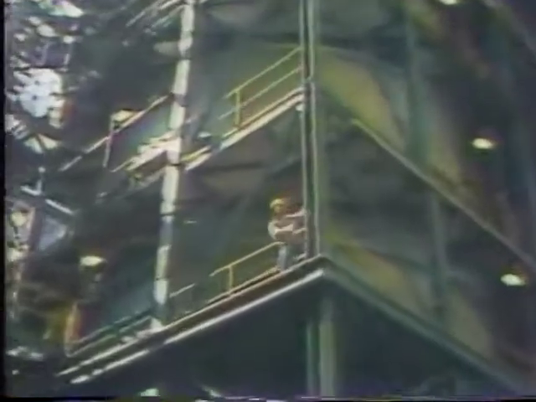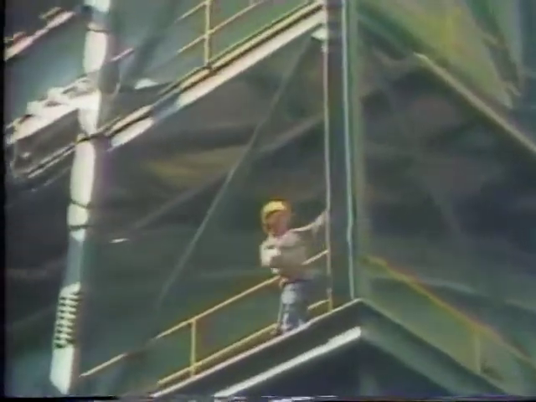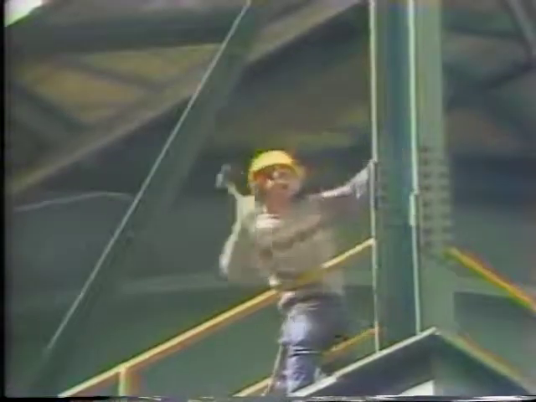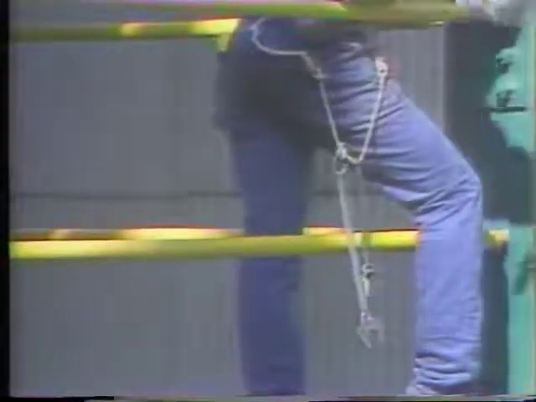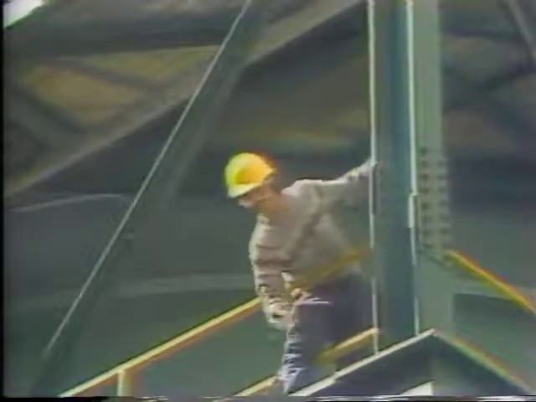For example, take a look at that guy working up there. He's followed all the proper safety procedures. He's posted barricades around the work area, secured his tools to his belt. Even so, there's always a possibility that something could be dropped. A hammer, a wrench, a bolt, it doesn't really matter. If it hits you from that height, it's going to hurt.